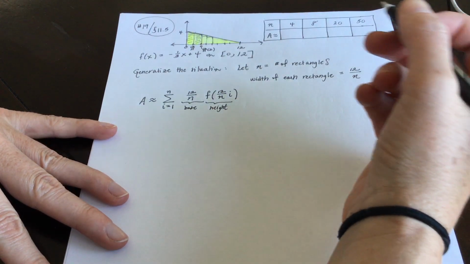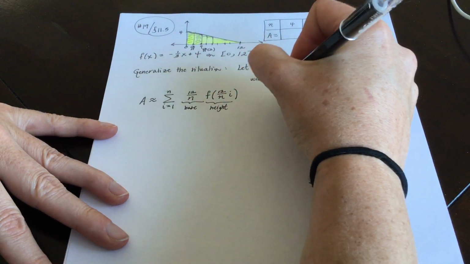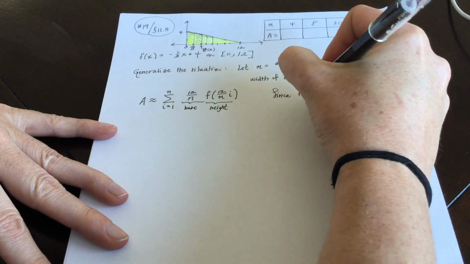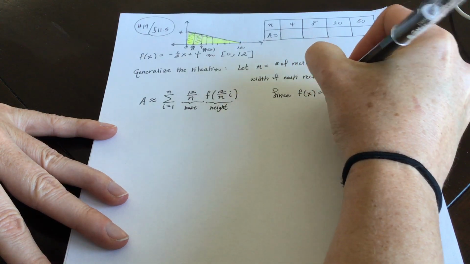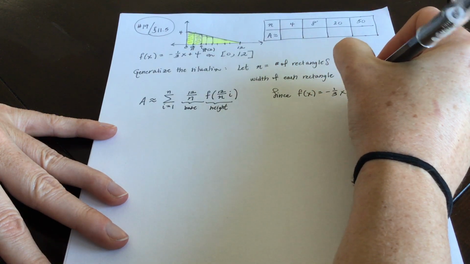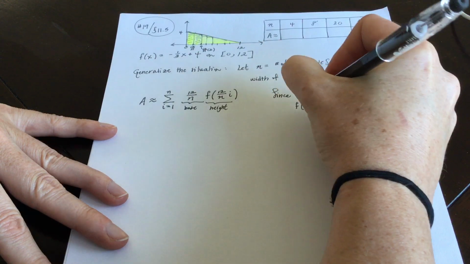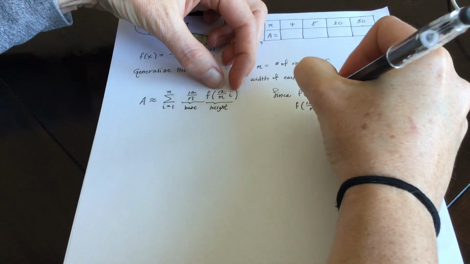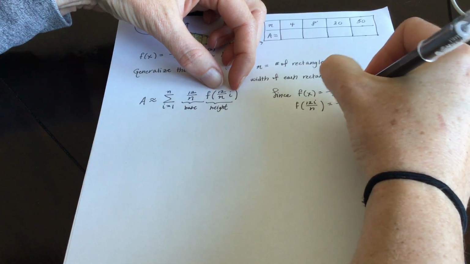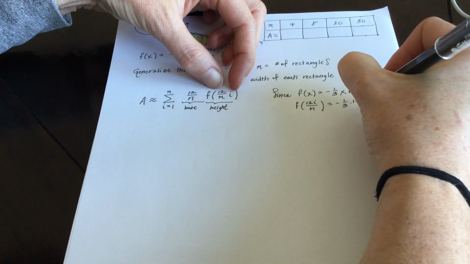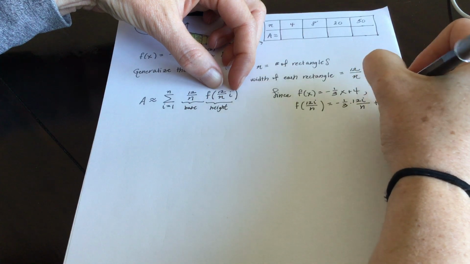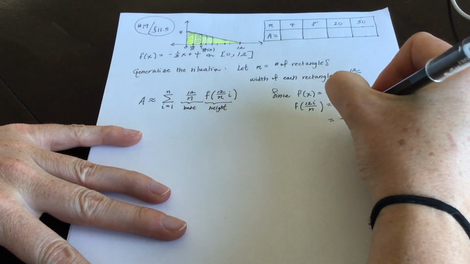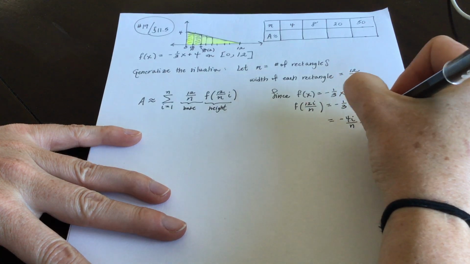So here's your setup, and now I'm going to mention that in this problem f of x is defined as negative 1/3 x plus 4. F of 12i over n would be negative 1/3 times 12i over n plus 4. Then you could cancel the 3 and the 12, and you'd have negative 4i over n plus 4.